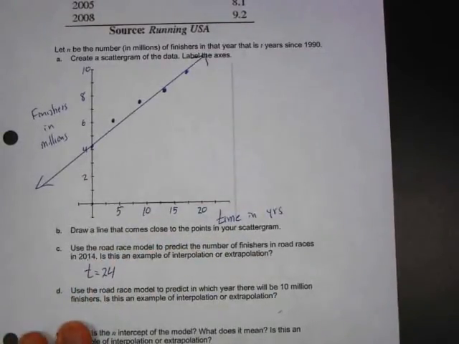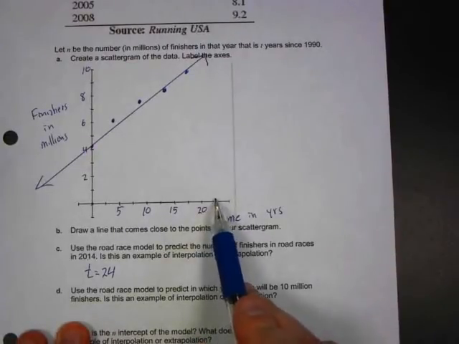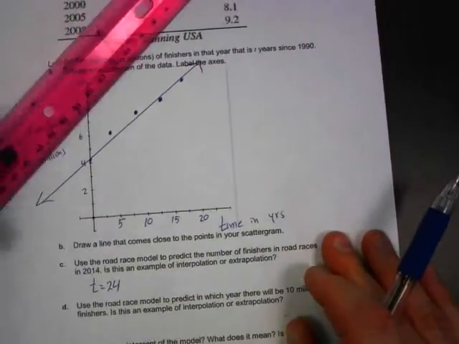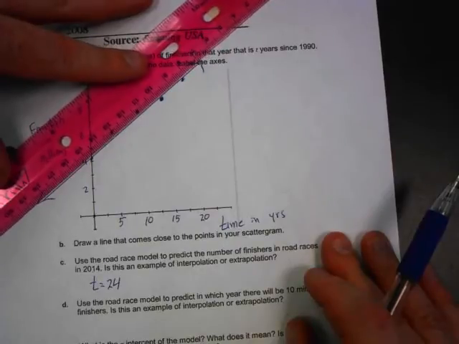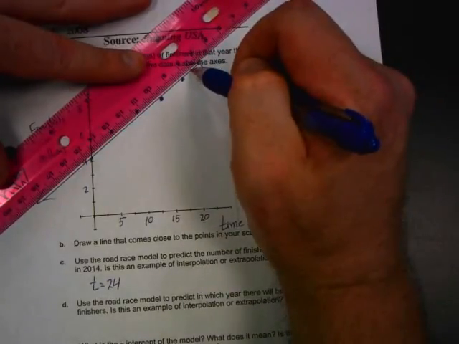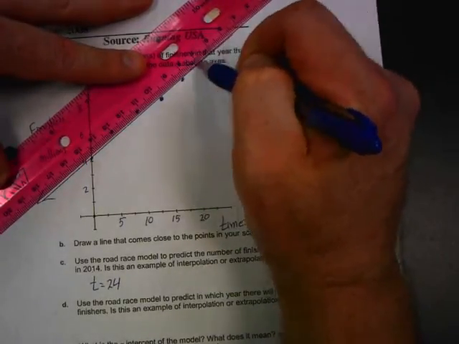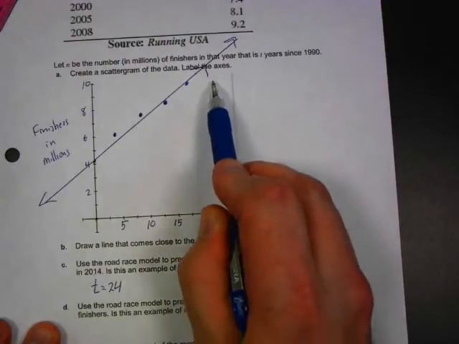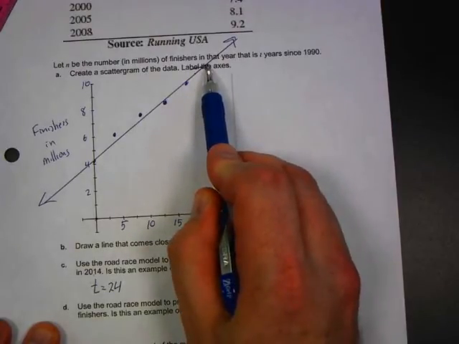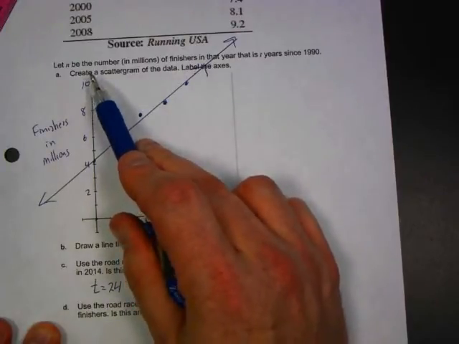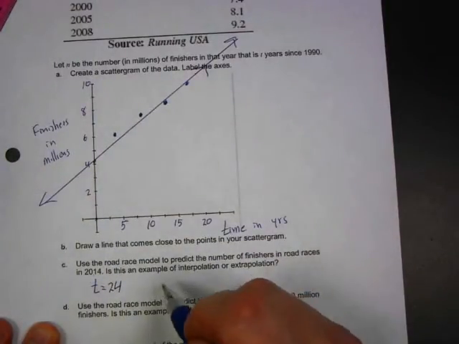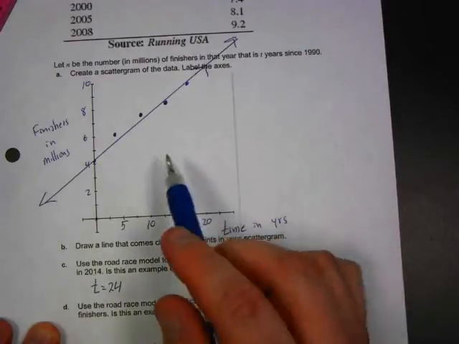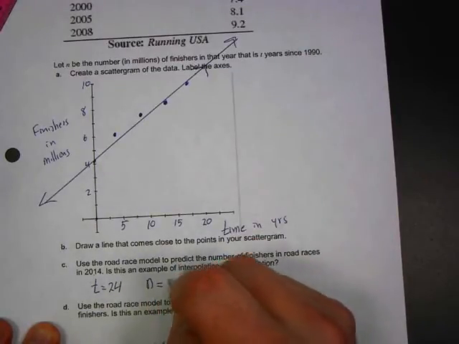So you go to your graph, 24 years. Oh, looks like I might need to make my line just a little bit longer. Like so. 24 years is right about there. I go up. Looks like about how many? 11. Almost 11. We'll call it 11. So let's see, what letter did they say to use for that? Did they give us the letter N? N would be 11.